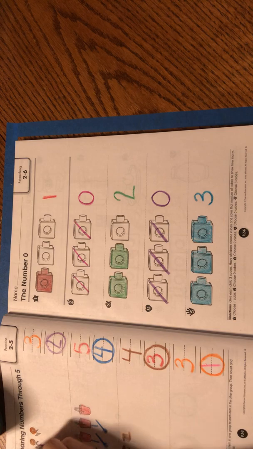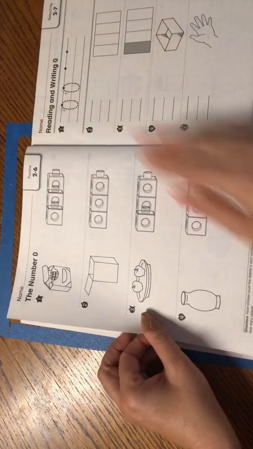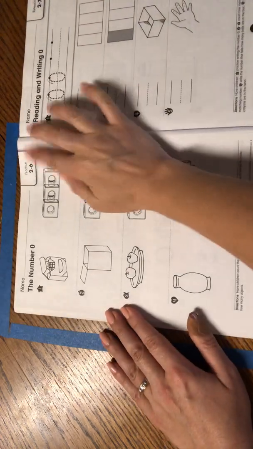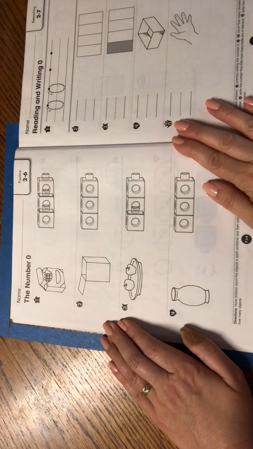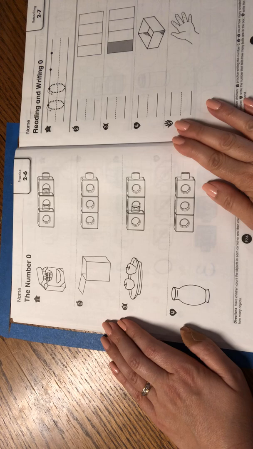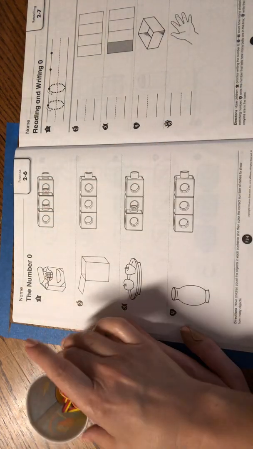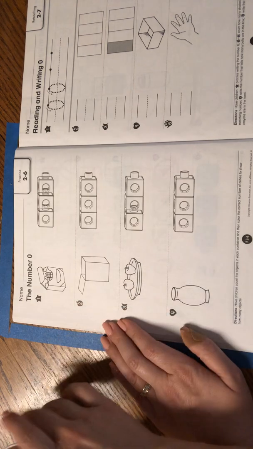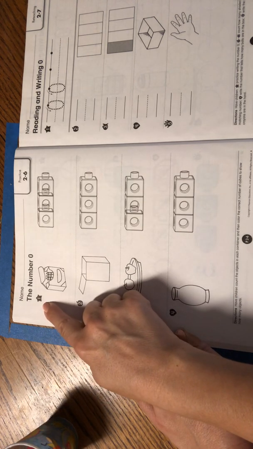Okay, let's turn the page and learn a little bit more together. Here we are on the back of 2-6. We're going to continue looking at different numbers, including 0. And since we don't have cubes, we'll continue to use our dots to cover cubes. So let's go ahead and look at star number 1.